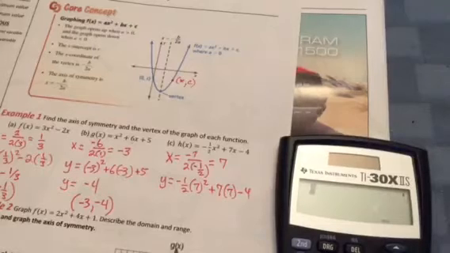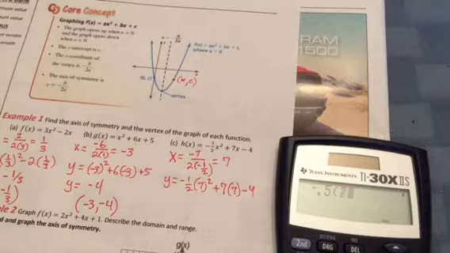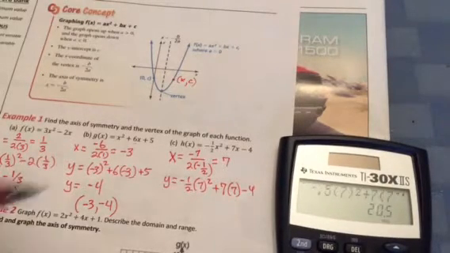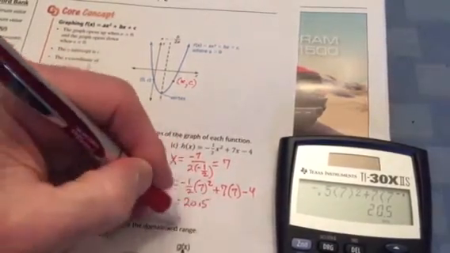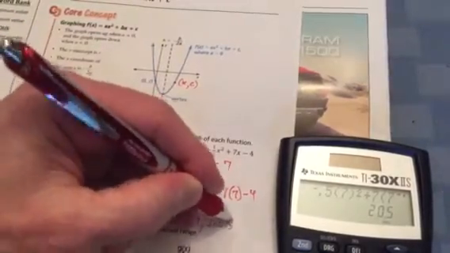All right, so this is now negative, I'm just going to use 0.5 for 1/2, and then 7 in the parentheses, square that, plus 7 times 7, minus 4. And that turns out to be 20.5. So this vertex is at 7 and 20.5.